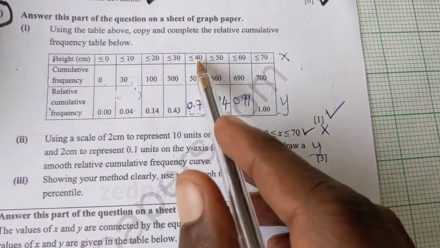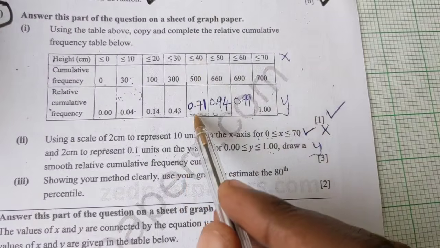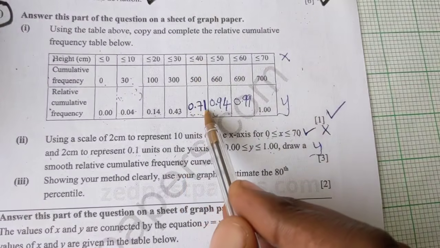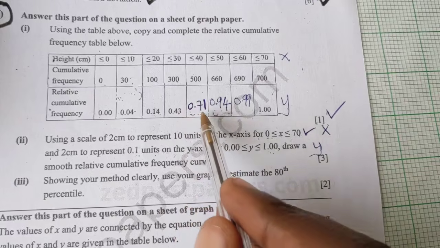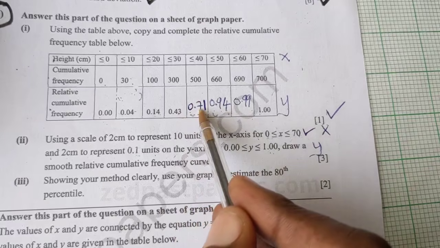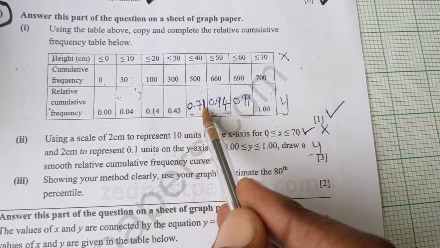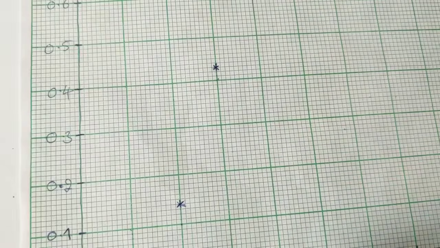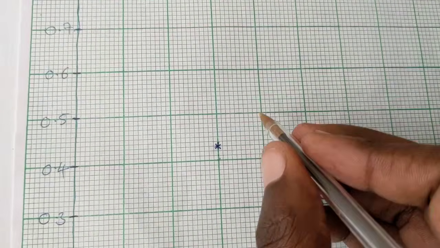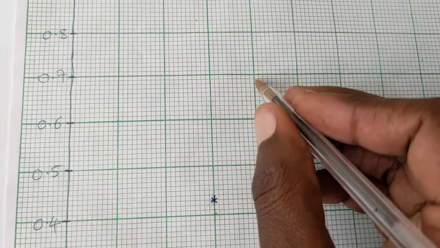So again here we have 40, 0.71. So we are going to 40 but 0.7, plus 1 box. So 40, where is the 0.7? 0.7, it is just right here.